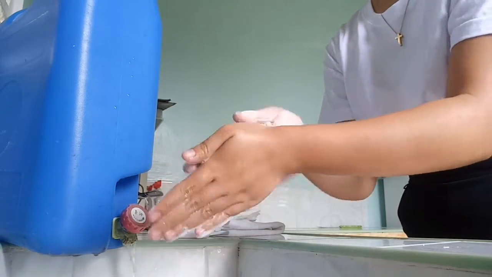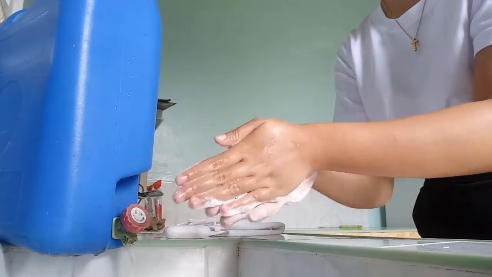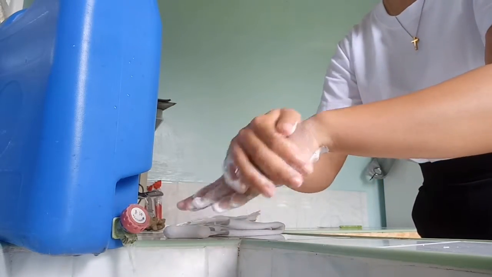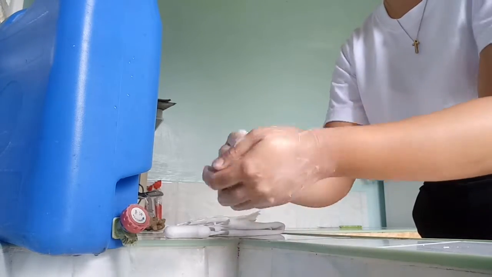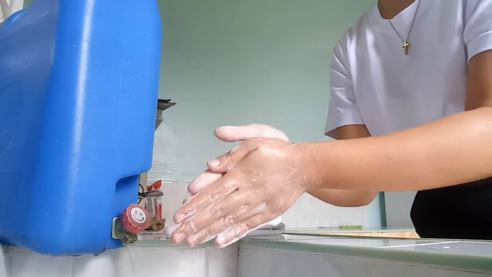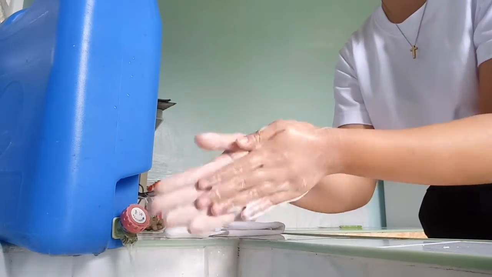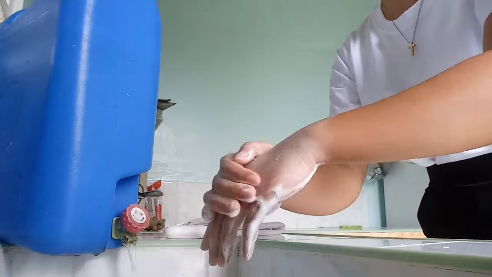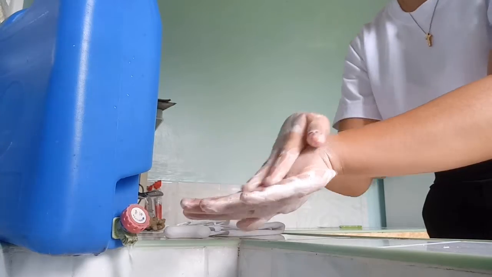Use firm rubbing and circular movements to wash the palm, back, and wrist of each hand. Be sure to include the heel of the hand, and interlace the thumbs and move the hands back and forth. The circular action creates friction that helps remove microorganisms mechanically. Interlacing the fingers and thumb cleans the interdigital spaces.